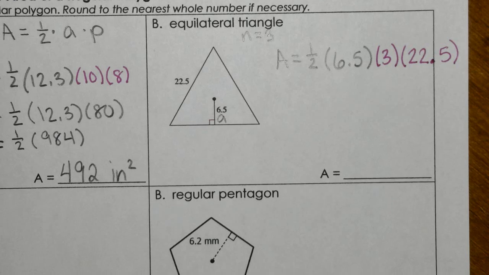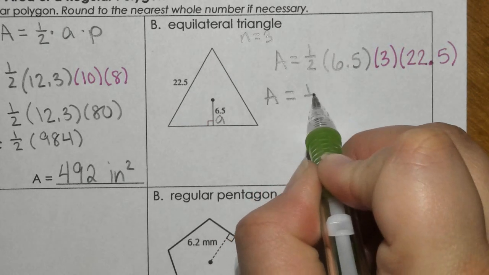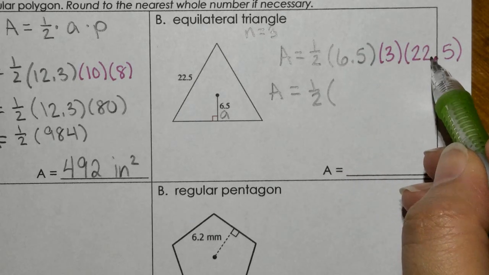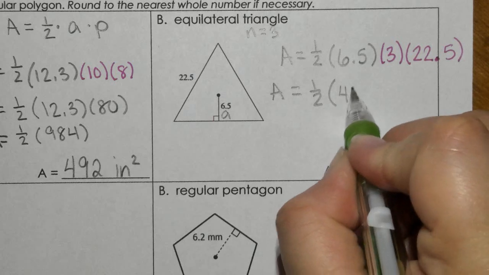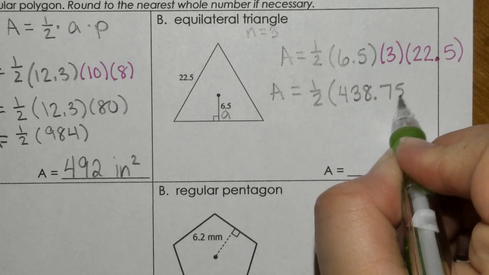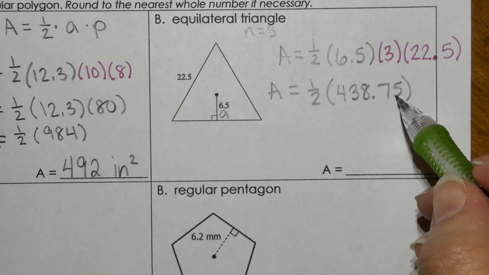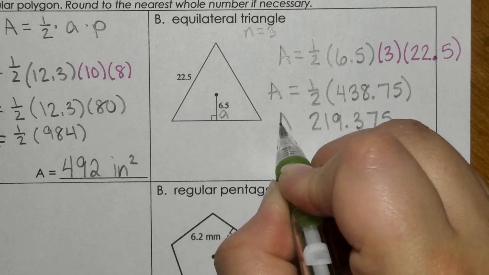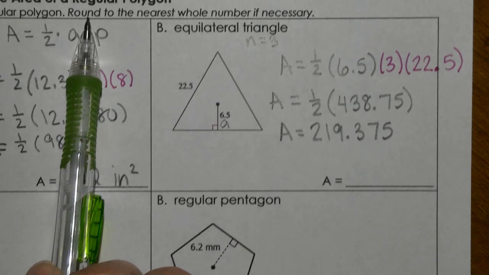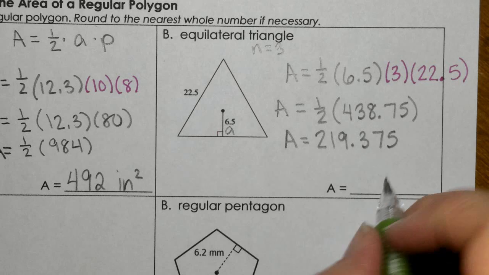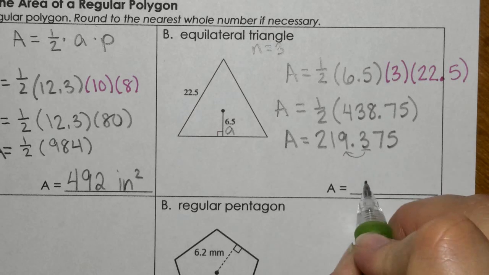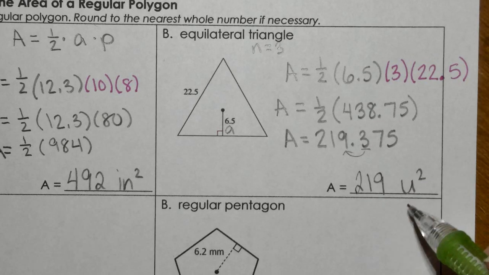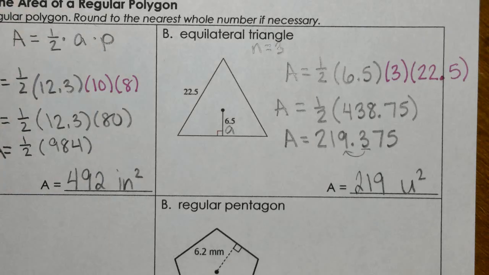I can't do that quickly in my head, so in this case, since I can use a calculator, I would multiply the 6.5, 3, and 22.5 and get 438.75. I would divide that by 2 and I get 219.375. It says round to the nearest whole number if necessary. So in this case, the 3 makes the 9 stay at 219 units squared. I'm going to use units since there's no units actually on the problem.